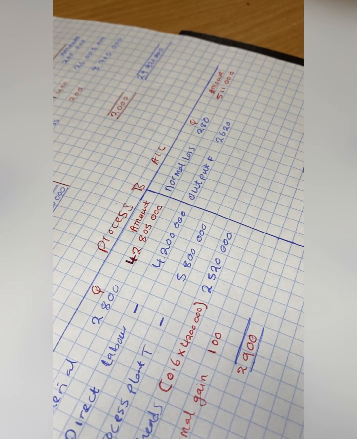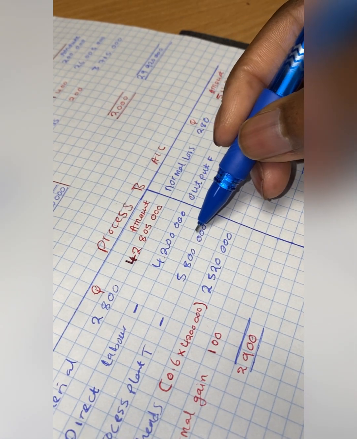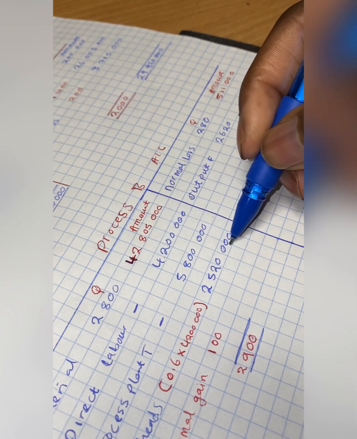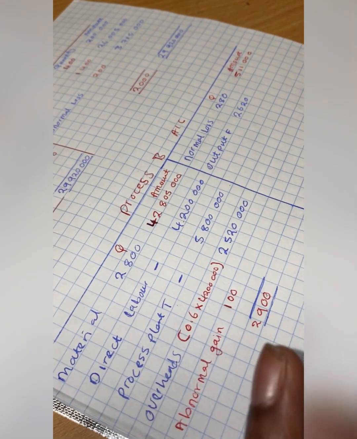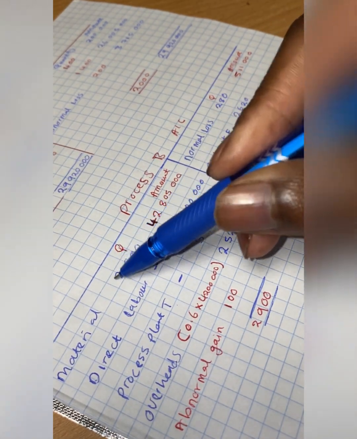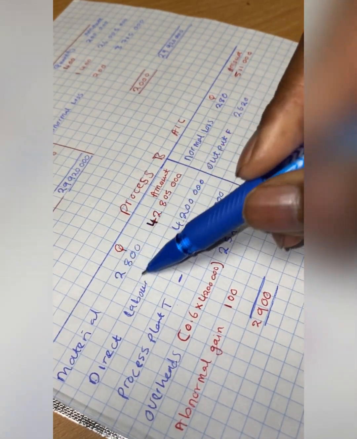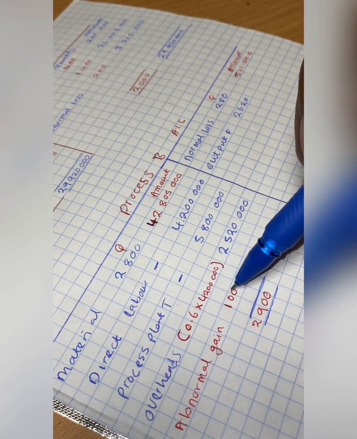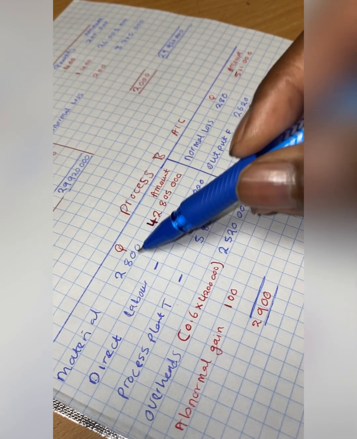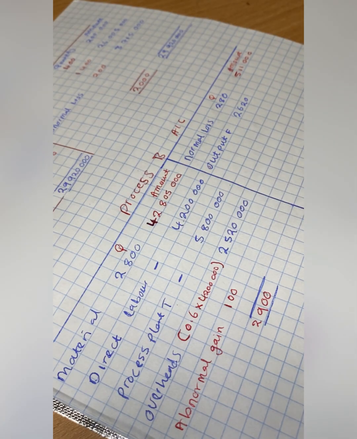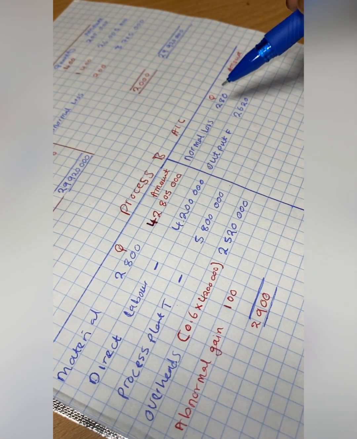Then the normal loss amount, we are just getting this one. For the input quantity, it is only the material, what we had put in. So we'll put 2,800. We won't include this 100 kg. Then for the normal loss quantity, we have 280.